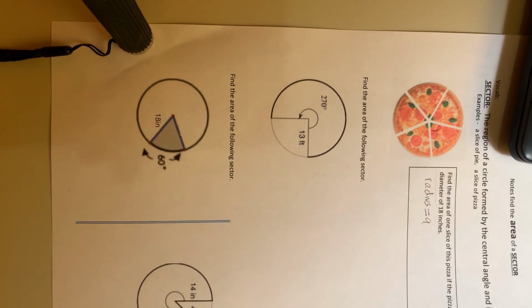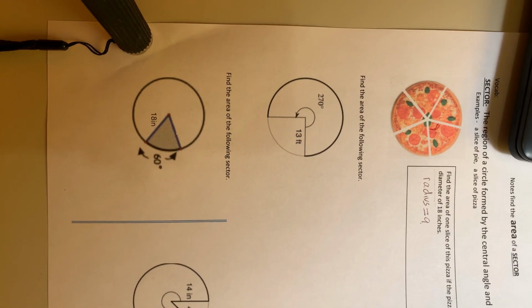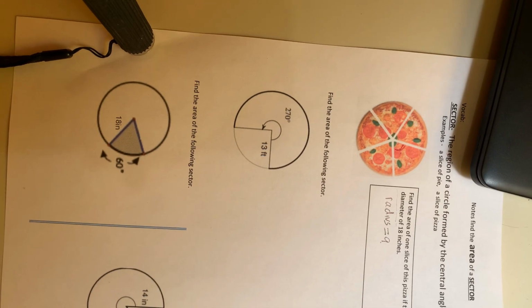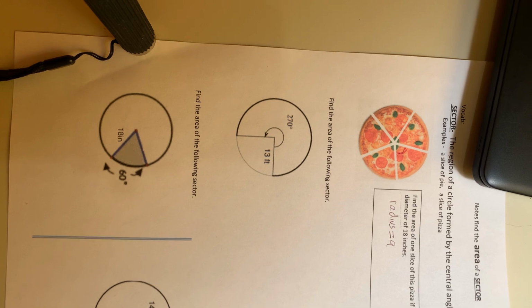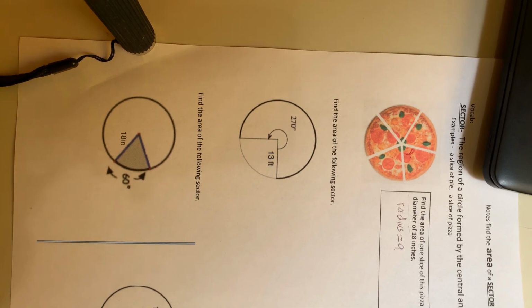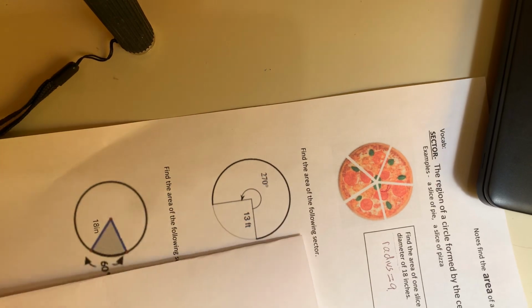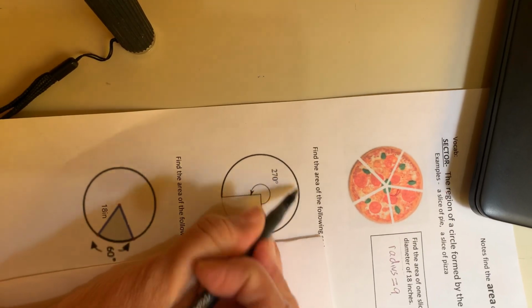So to find the area of this sector, I have to see what part they are talking about. They don't have anything shaded, but they do have a piece that is highlighted. It's kind of bolded. So this is the part that they want. They want this piece right here.